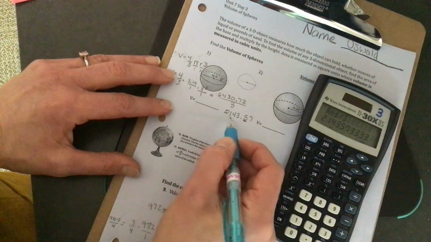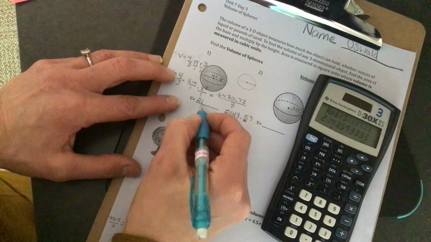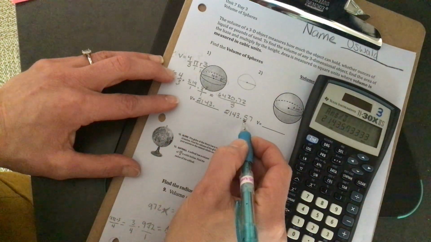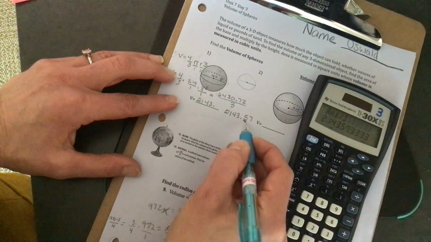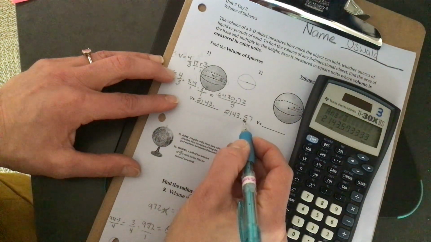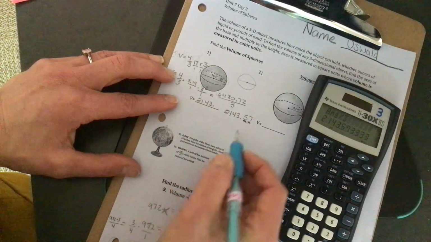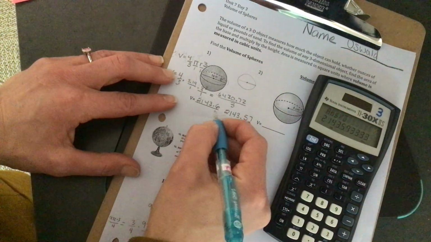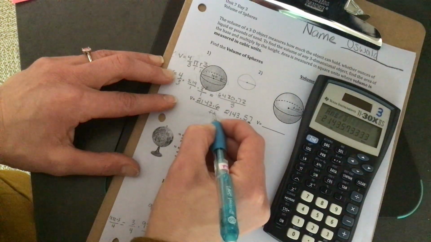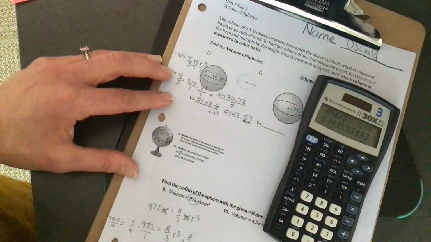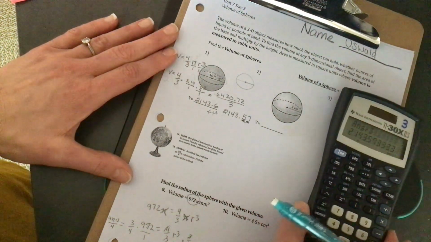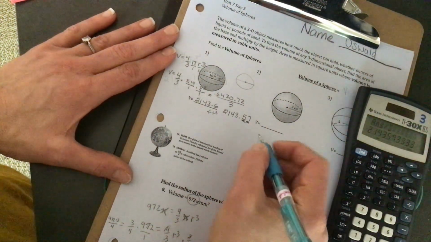So nothing here changes. You're going to have 2,143. This is either going to be 6 or 5. And so remember, 4 and below, let it go. Since that 7 is higher, it says bump up to 6. So that's 0.6. And I'll put my label right here. I've got feet cubed. Remember that volume is always cubed. The measurement's cubed. So let's start on the next one.